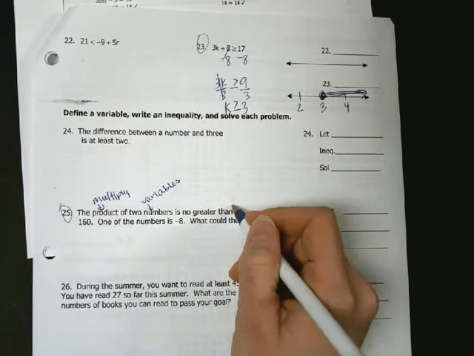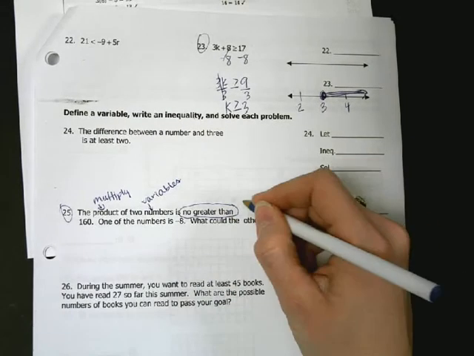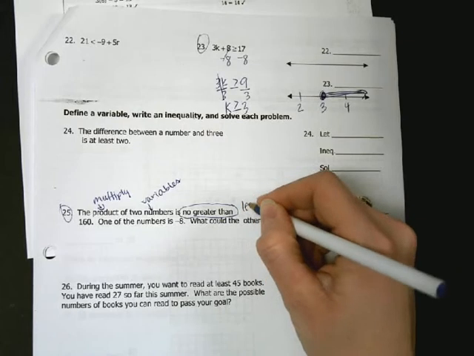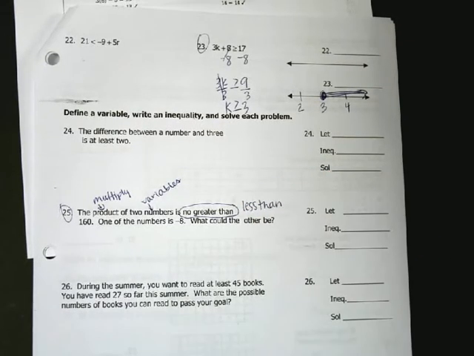No greater than is the same thing as it has to be less than. So those two numbers are going to multiply to be less than 160. And then you want to always check, can I be equal to 160? And the answer here is yes, because equal to 160 is still no greater than 160.